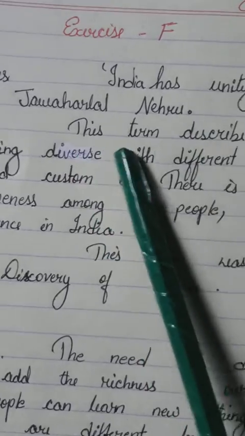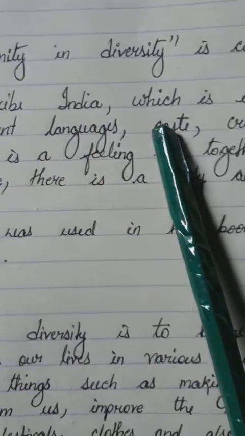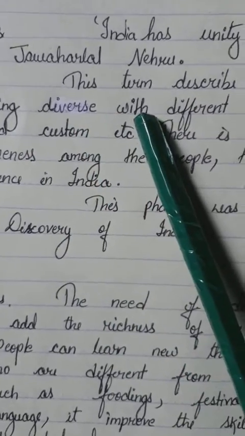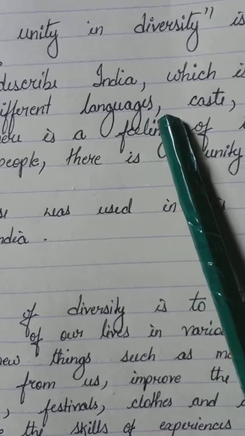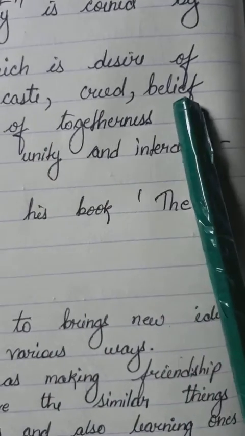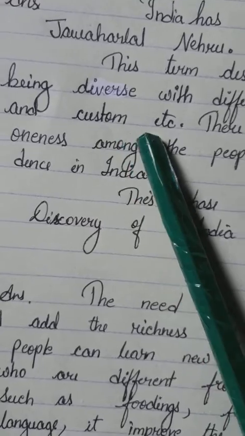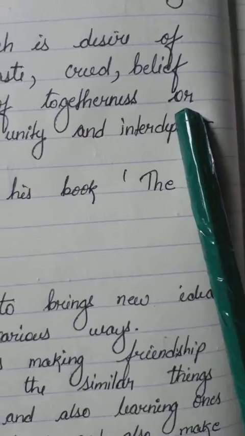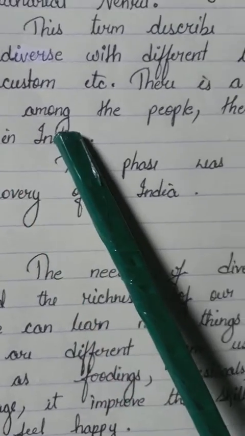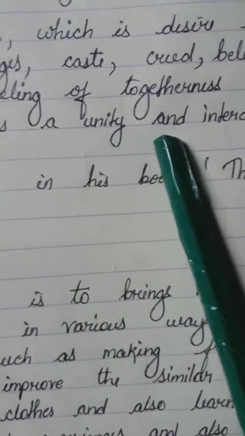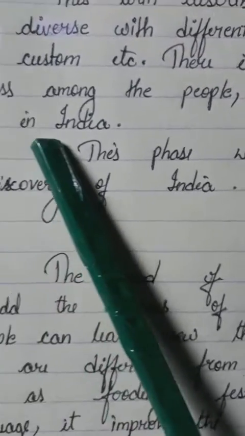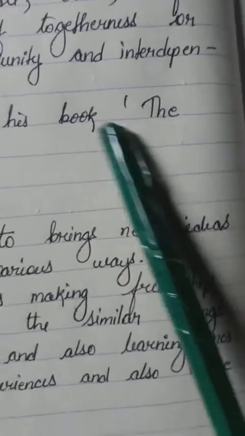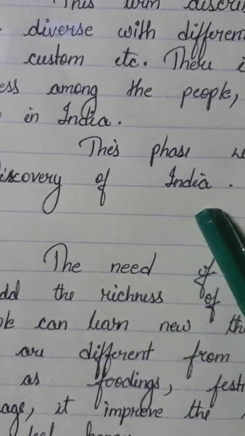This term describes India, which is diverse with different languages, castes, creeds, beliefs, and customs, etc. There is a feeling of togetherness or oneness among the people. There is a unity and interdependence in India. This phrase was used in his book, The Discovery of India.